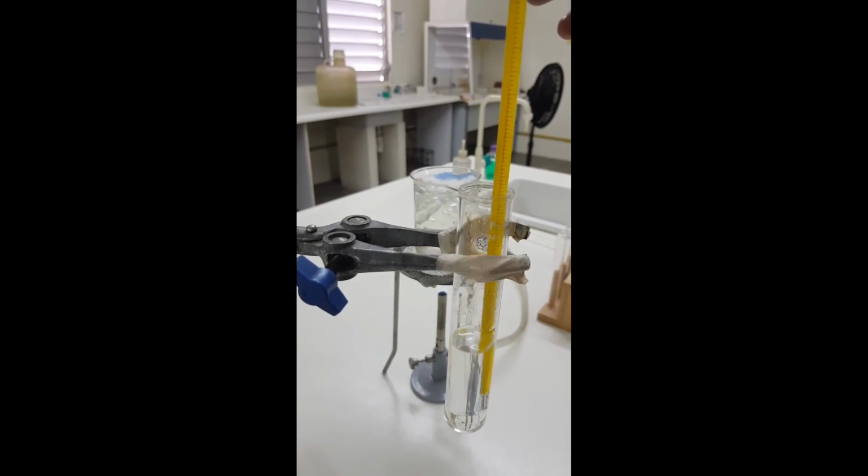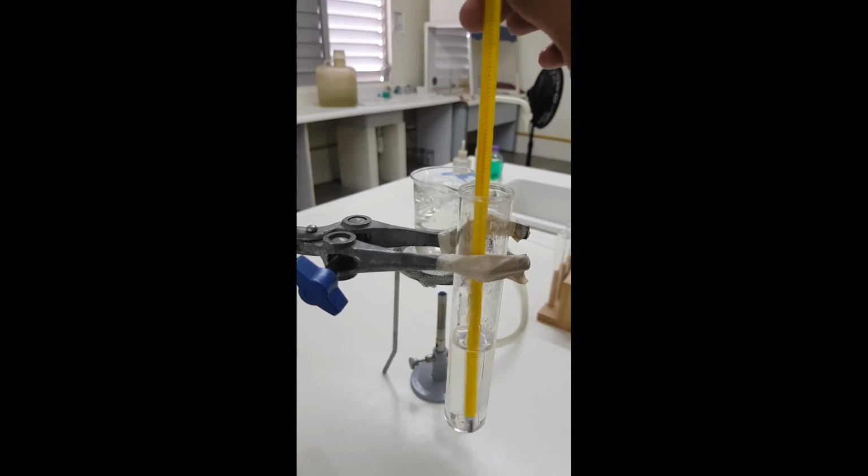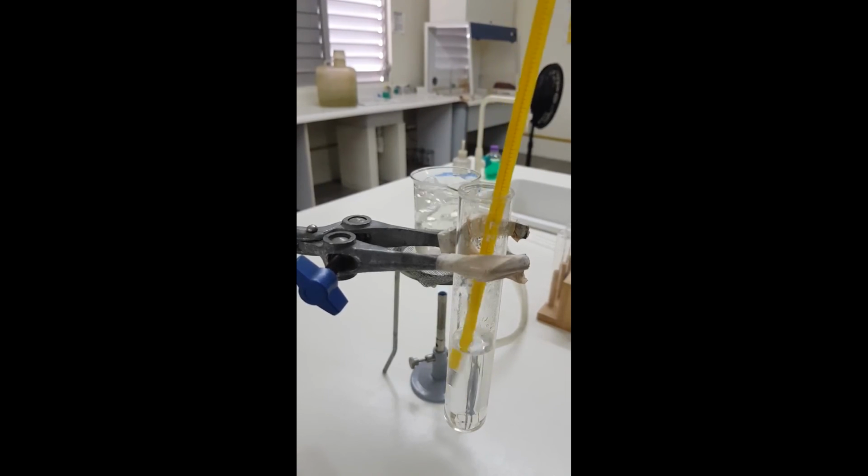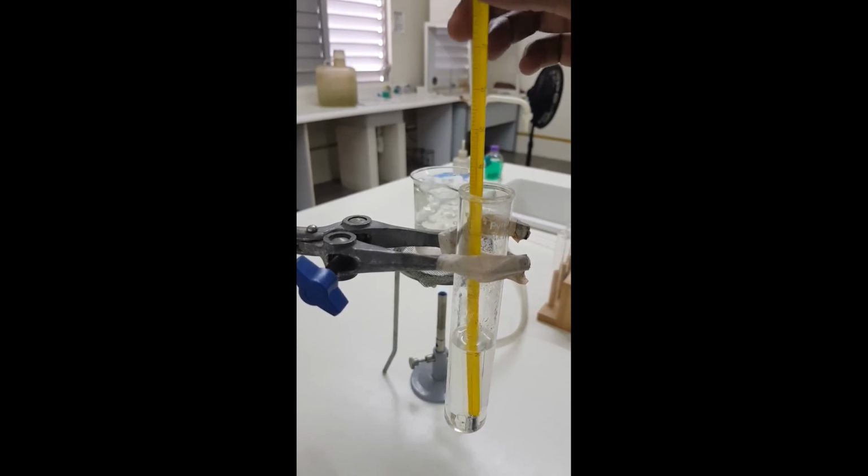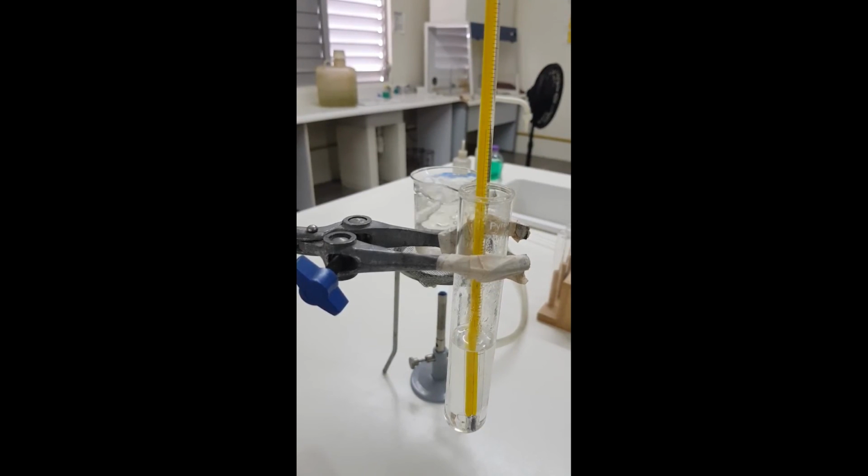Okay, alright, so that's at 50.5. See some particles there. Alright, speeding that up was worth it.